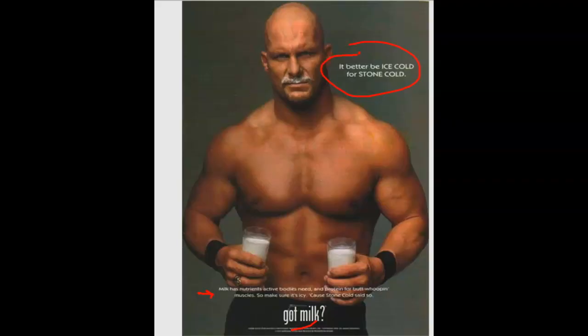Listen to what they're emphasizing about this product, milk, right? What do we have? We have nutrients. Okay, cool. For active bodies. Protein for what? Butt whooping muscles. Not just muscles, the butt whooping kind, right? So make sure it's icy cold. Obviously they're emphasizing the health aspects of it, but also they're doing an if X then Y.